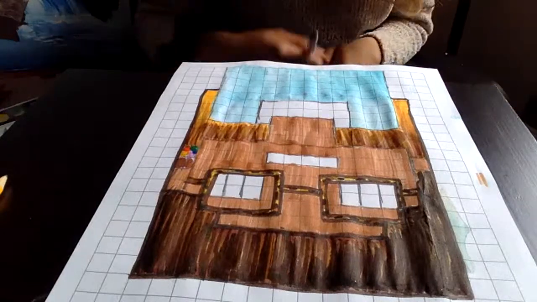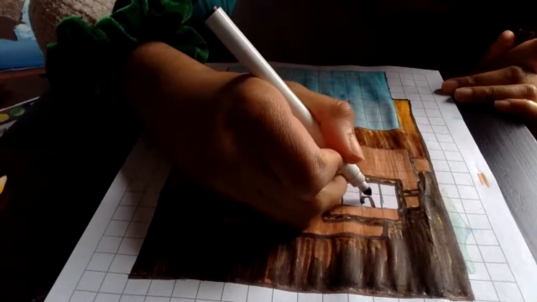And then my eyes. I guess I'm gonna add in this dark brown for my eyes. Can I make them anime eyes? That'd be really fun.